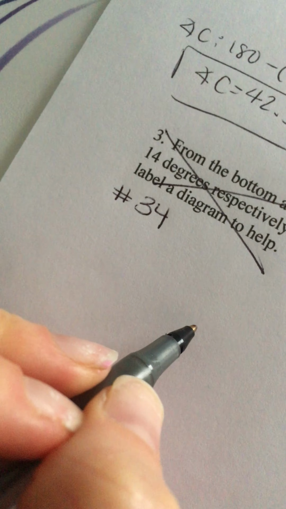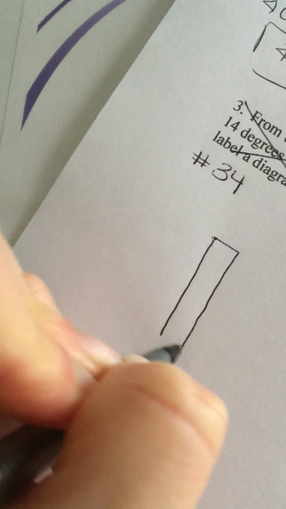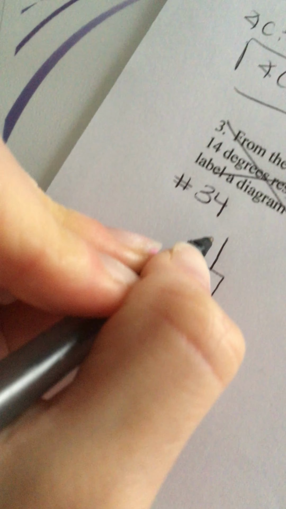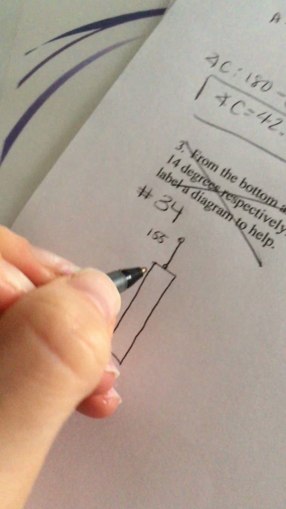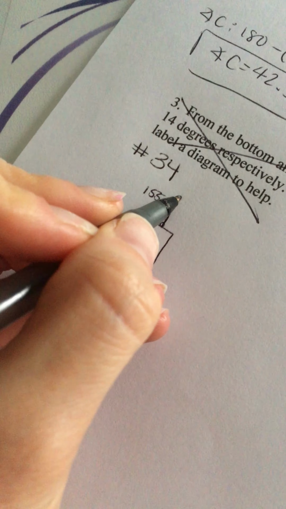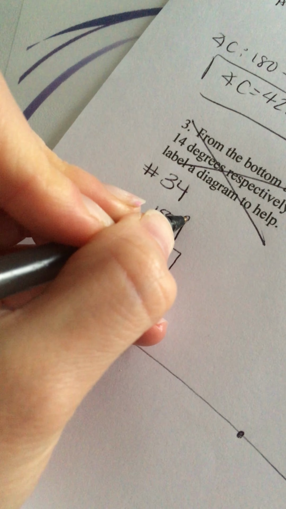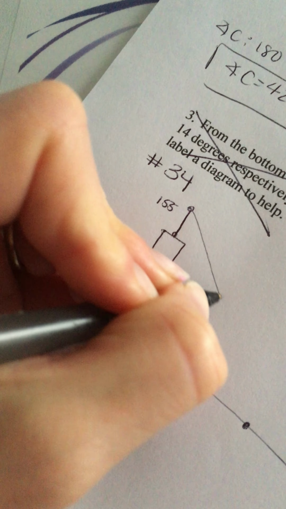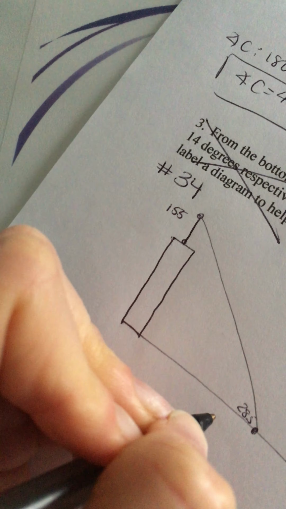So we have a tall building. It's nice and vague, right? There's a 155-foot antenna. From a point on the ground, the angle of elevation to the top of the antenna is 28.5.